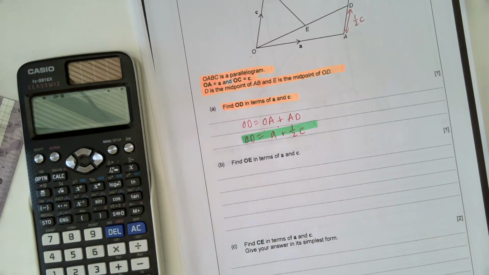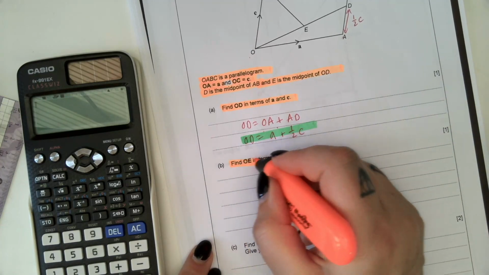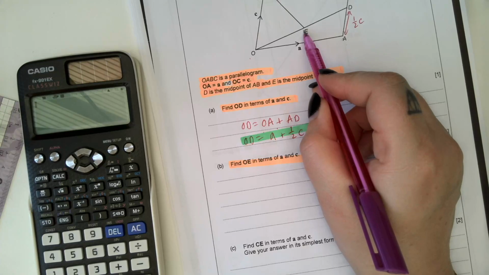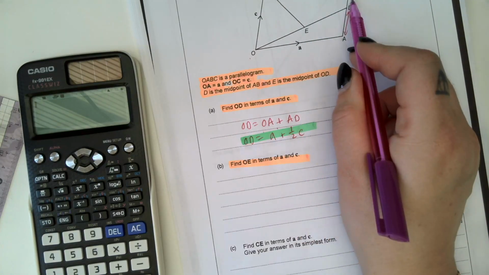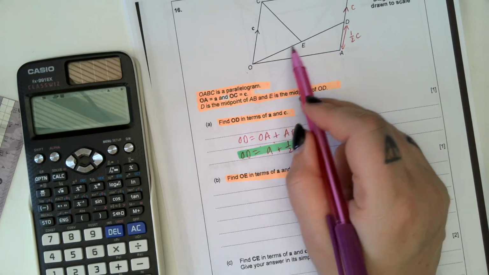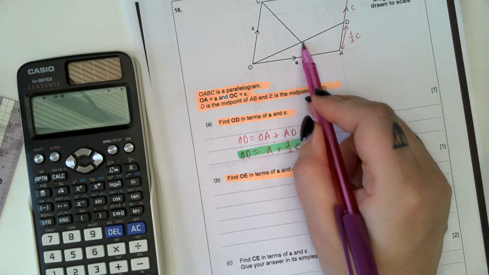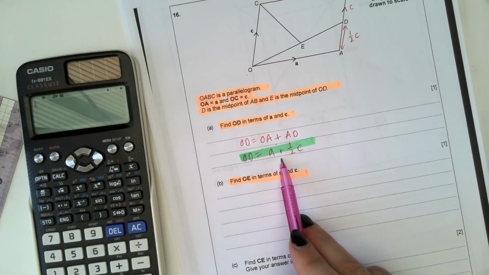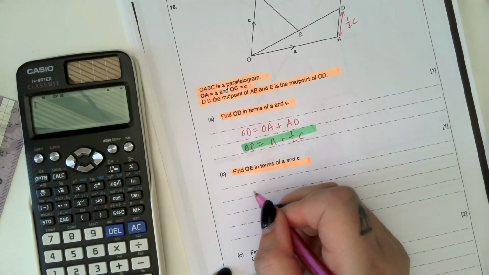Part b, find OE in terms of a and c. So we're finding this journey here, O to E. Remember, E is the midpoint of OD, so that's halfway across OD. So O to E is half of OD. Well, we know OD is here, okay?